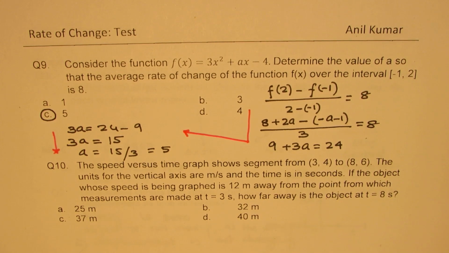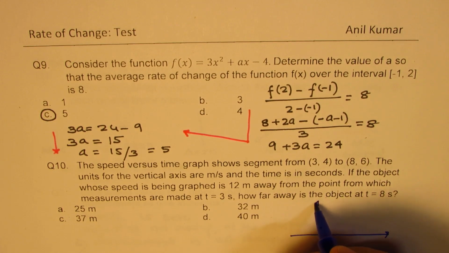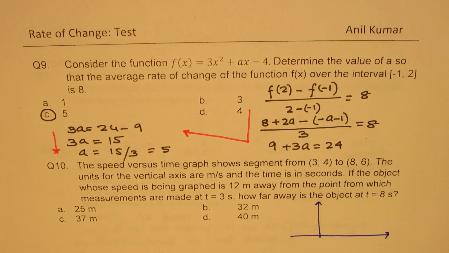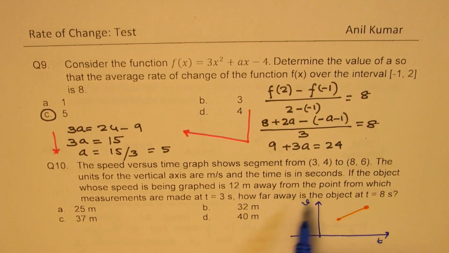Okay. So just think about it. We'll make a rough sketch again to understand the scenario. What is given to us is that we have 2 points here, which are 3, 4 and 8, 6. Let's say this is our 3, 4, and 8, 6 is somewhere here. Okay. So these are the 2 points. Now, this is on velocity versus time. We want to find the distance traveled during this time, right?